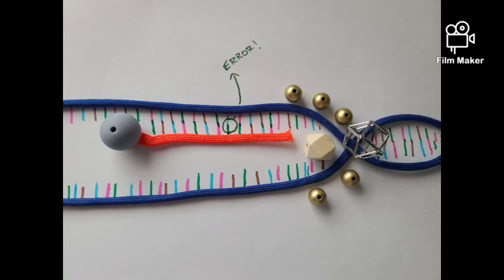Now let's say that DNA polymerase I made a mistake and paired up bases incorrectly. There is an exonuclease function in DNA polymerase I that will notice this error and proofread the mistake. And DNA polymerase will back up and fix its mistake.